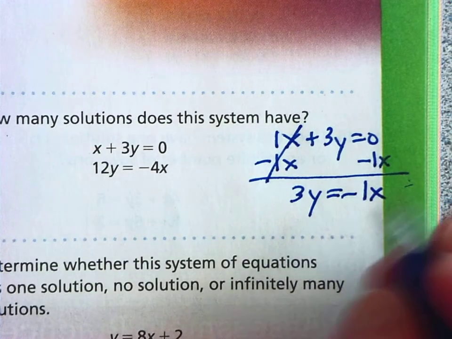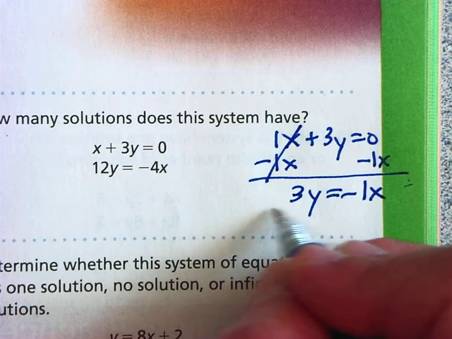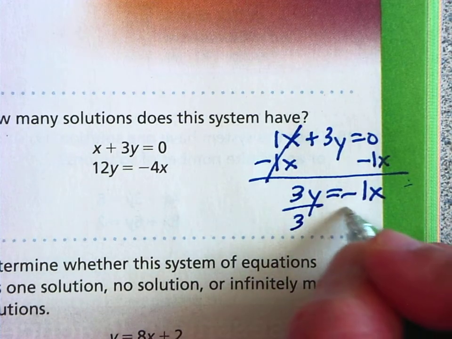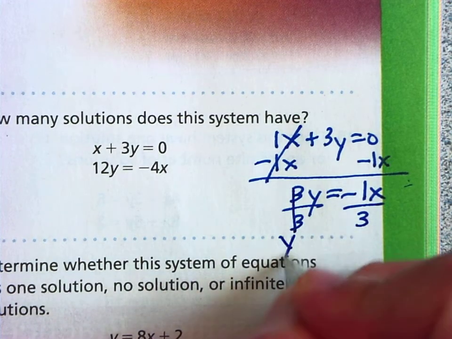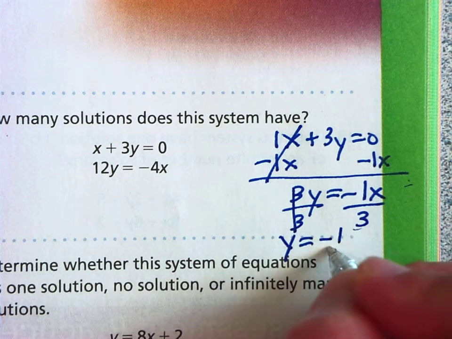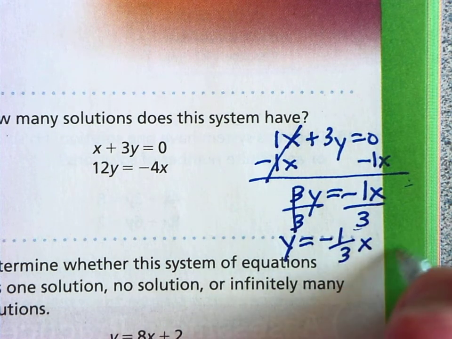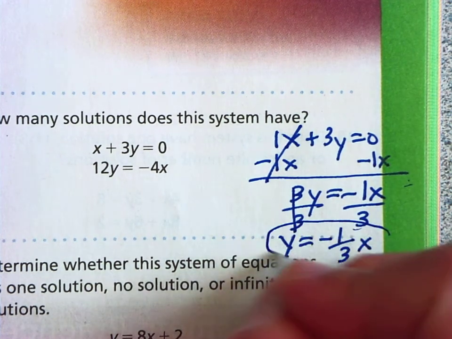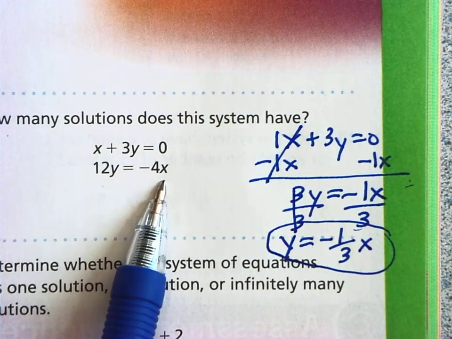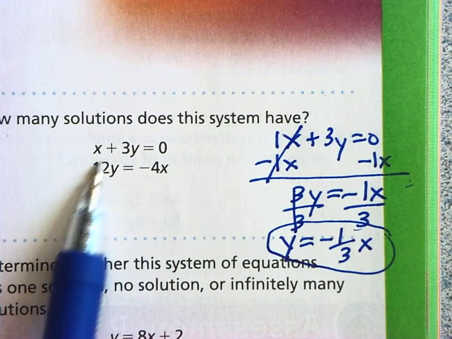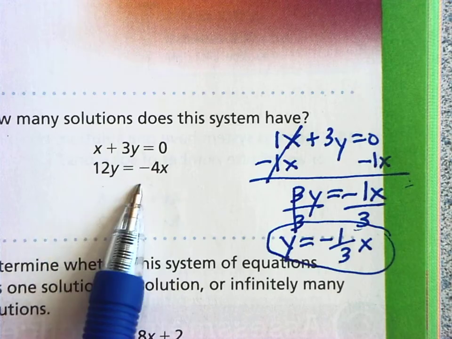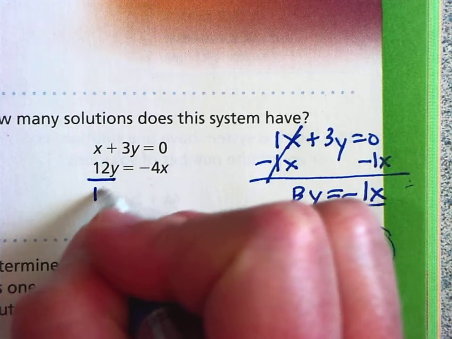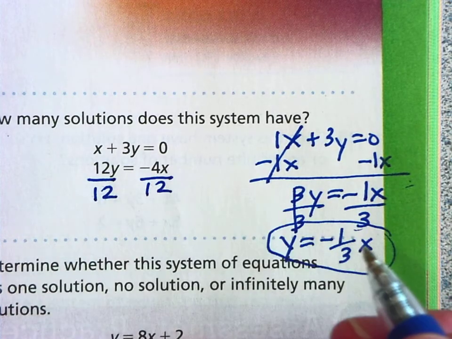We don't need to put it. Now, whatever number is next to your y, divide everything by it. So divide by 3. So y equals negative 1/3 x. The y-intercept is 0. Okay, so that one's solved. Now let's take this one. The x term is on the right side, so the only thing I would need to do to this would be divide everything by 12, the number next to the y.